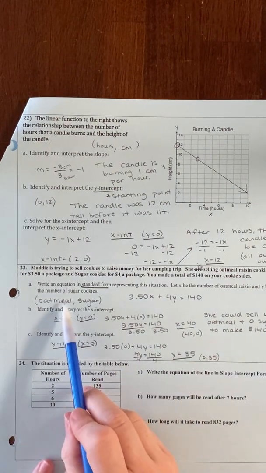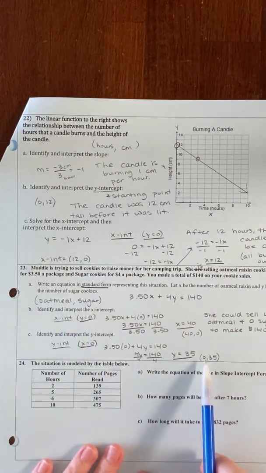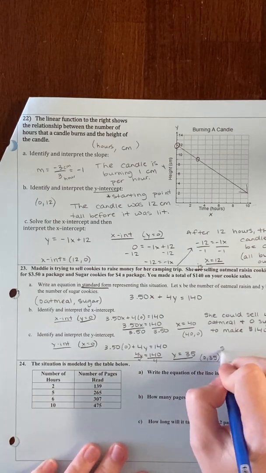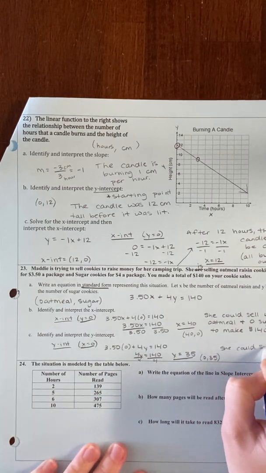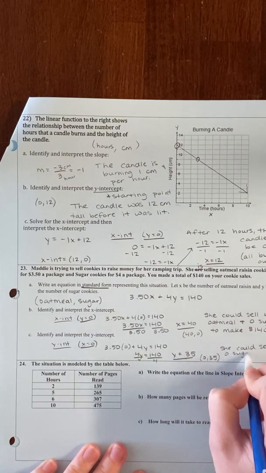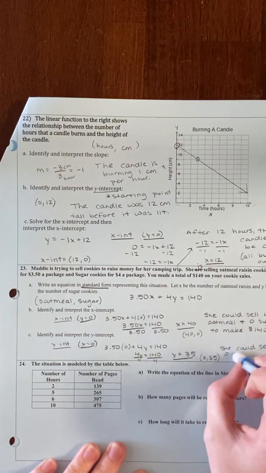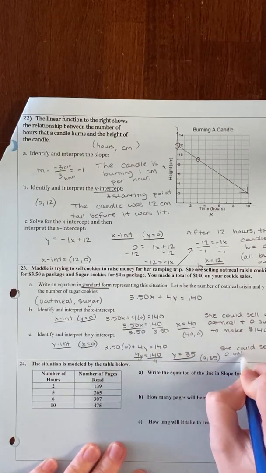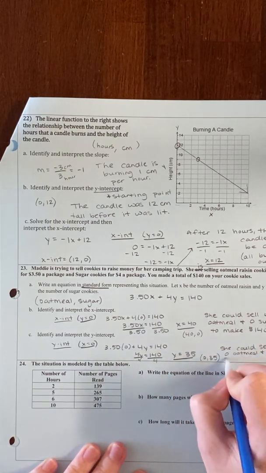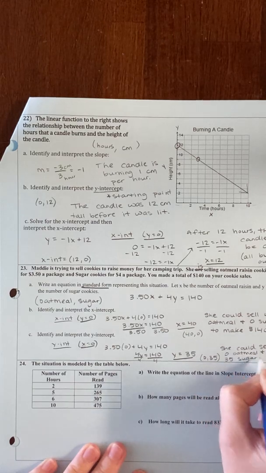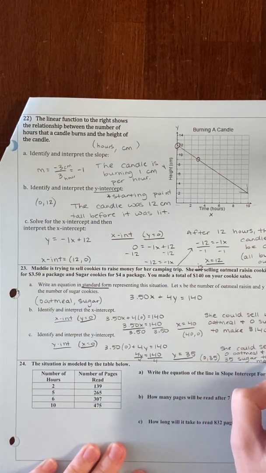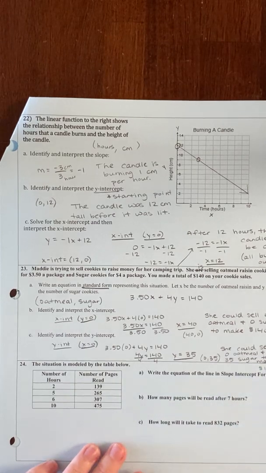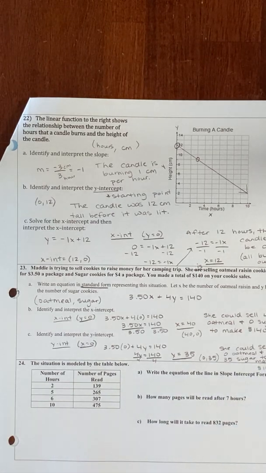Okay, now again, I'm looking back at my key here. This is oatmeal, sugar, so this means 0 oatmeal, 35 sugar. So she could sell 0 oatmeal and 35 sugar cookies to make $140. Okay, so again, it's not necessarily the case that she would only sell one or the other, but that's what the x and the y-intercepts tell you. They tell you if she only sold oatmeal, she would need to sell this many. If she only sold sugar, she would need to sell this many.